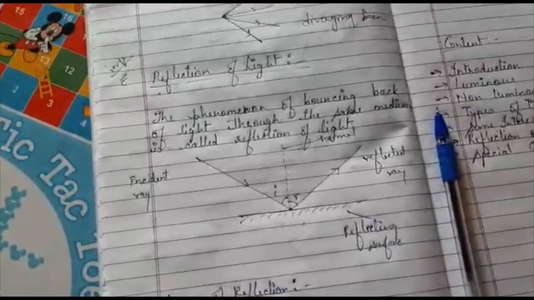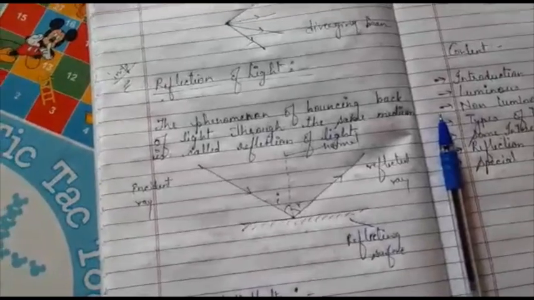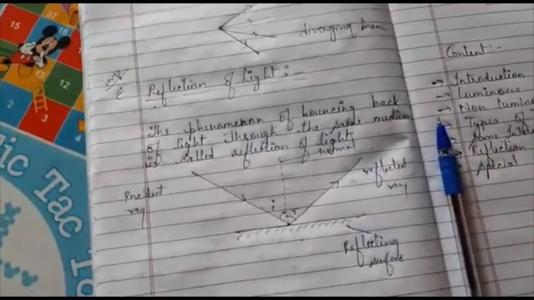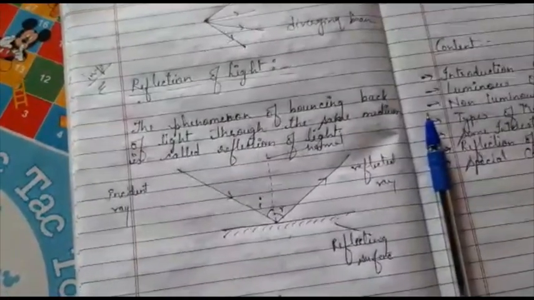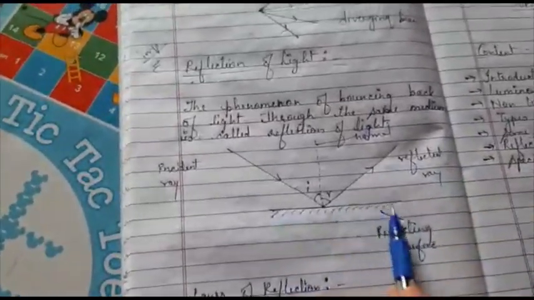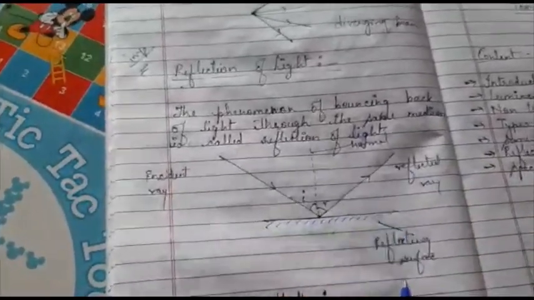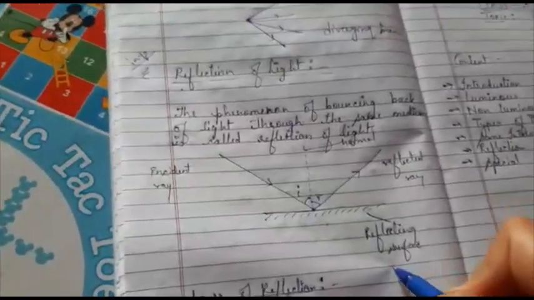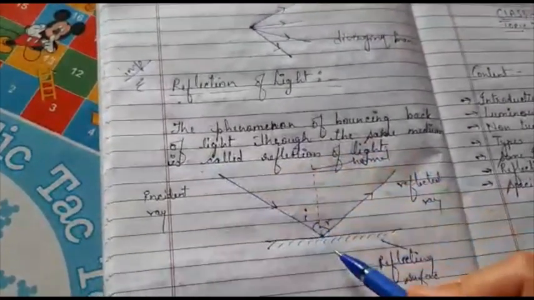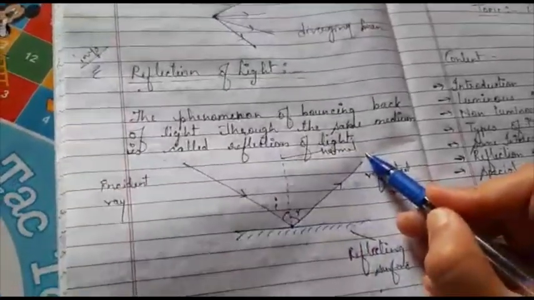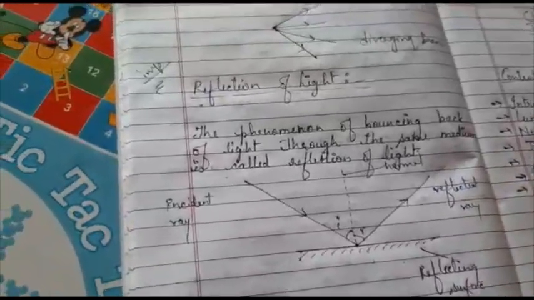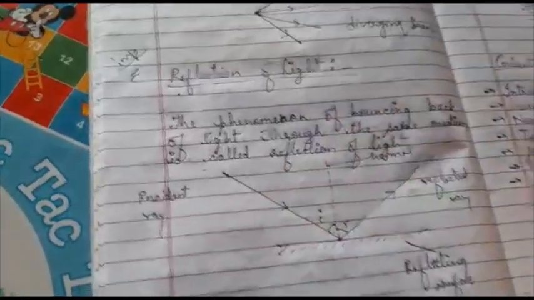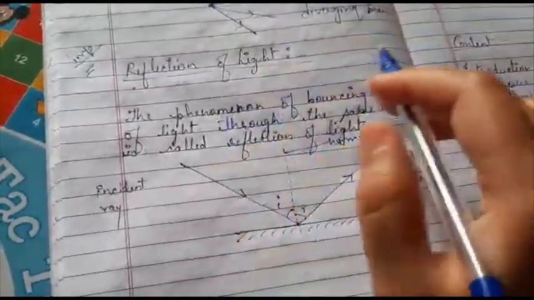Okay, now let's move on to the next topic, which is reflection of light. This topic is very important. So what is reflection of light? Let us take a plain glass and polish it, so that the surface becomes a reflecting surface. If we shine a light on it, it will reflect back. The bouncing of light back through the same medium, as when you throw something and it comes back through the same medium, is known as reflection of light.